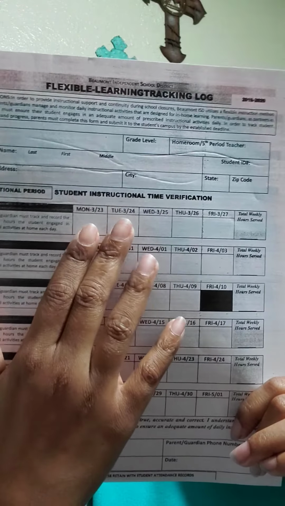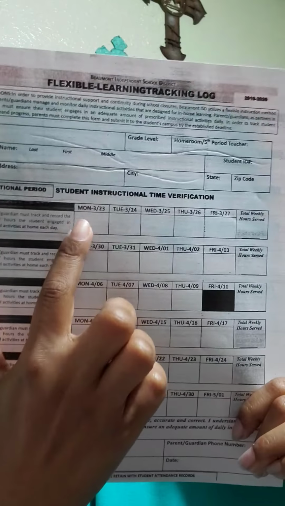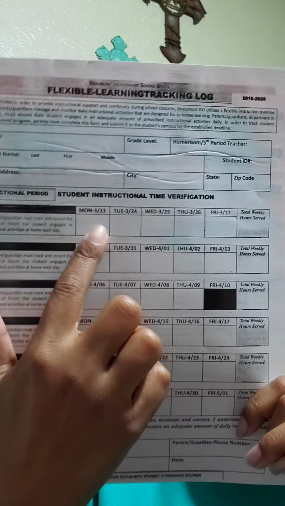Also, make sure that you get with your parents to log your flexible learning time. How many minutes did you take each day? Monday and Tuesday will probably only, unless you started working on your packet on Tuesday, but Monday will have at least your 20 to 30 minutes that you read. Please incorporate the 20 to 30 minutes that you read every day in your minutes.